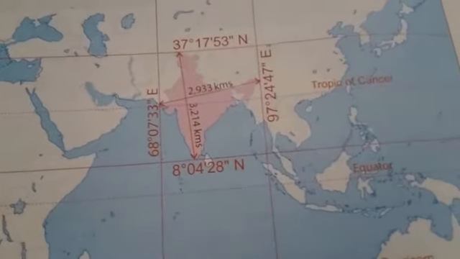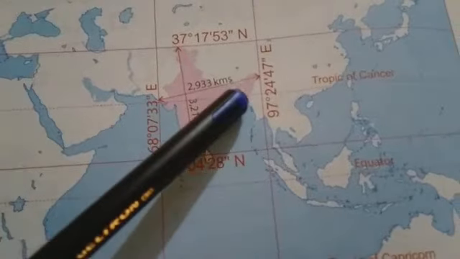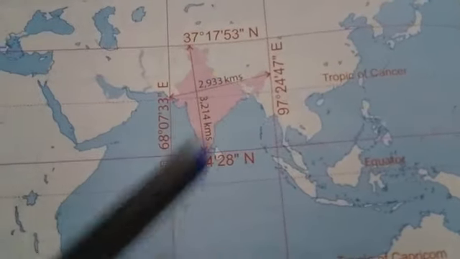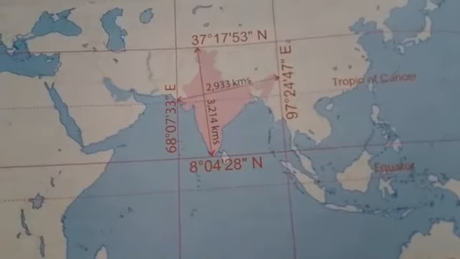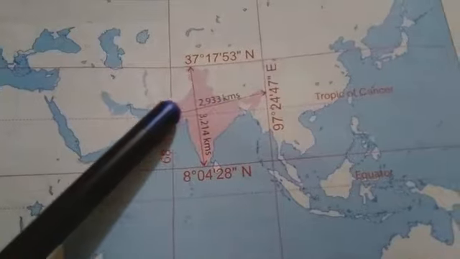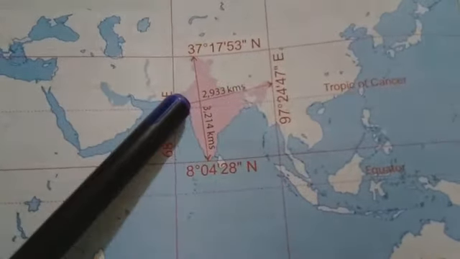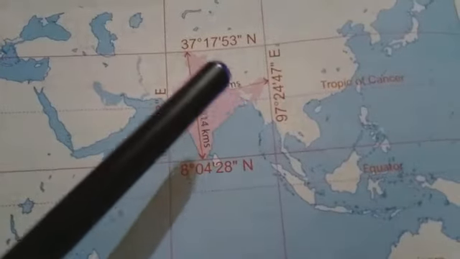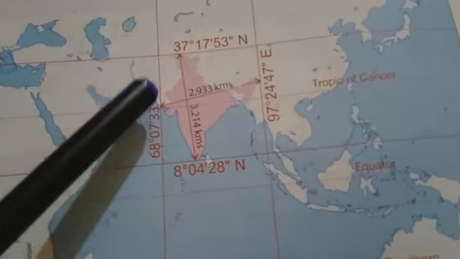And the width of the country is maximum in the center. You can see here, the width of the country is maximum in the center. It is about 2,900 kilometers, not exactly, but about 2,900 kilometers.